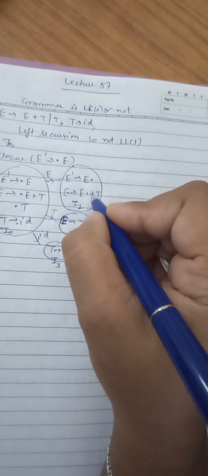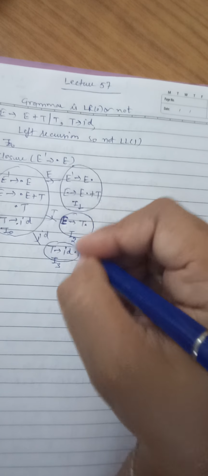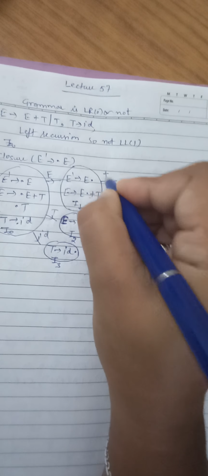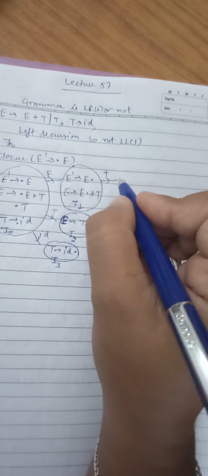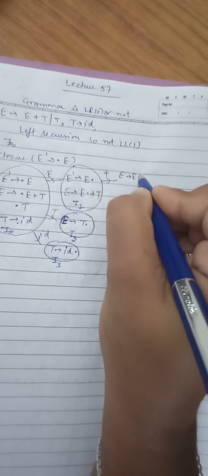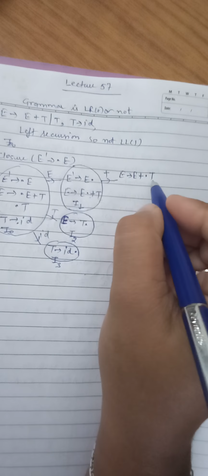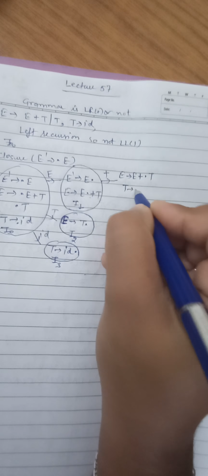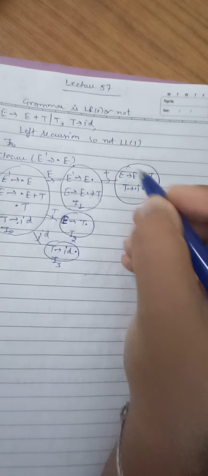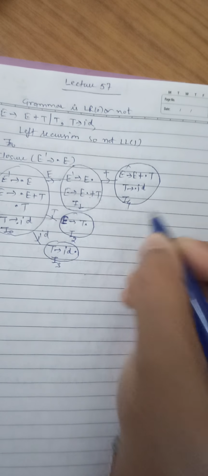So further for plus, because this is the only one left. For plus, or we can say for the terminal, E tends to E plus dot T, and because T is here, T tends to dot id. So this is I4.